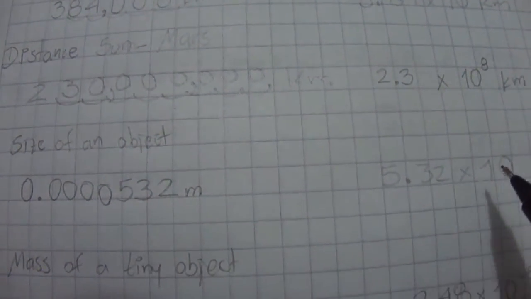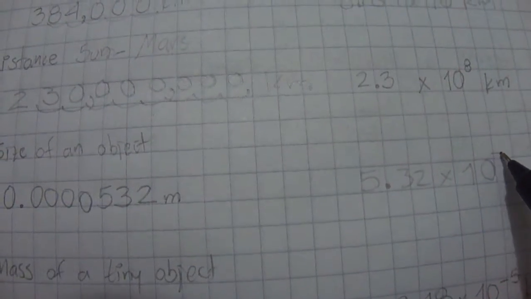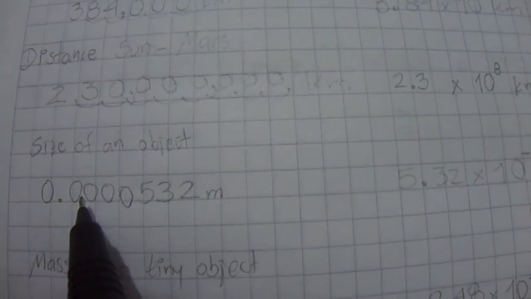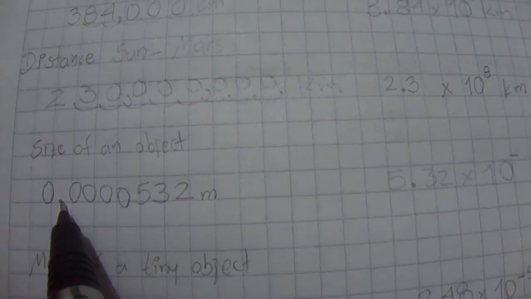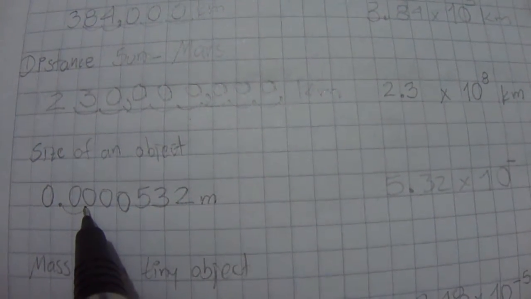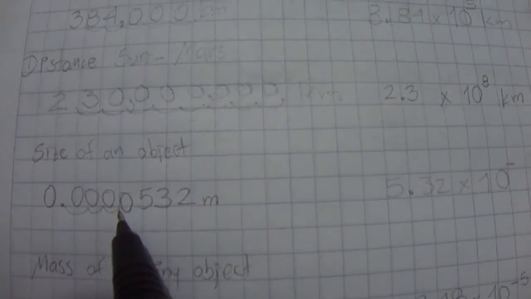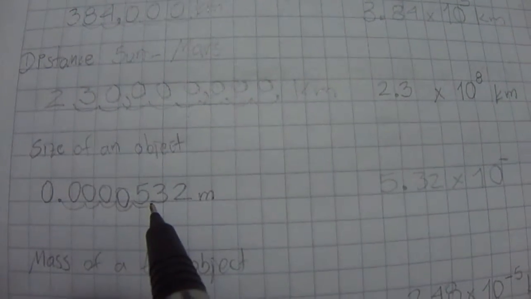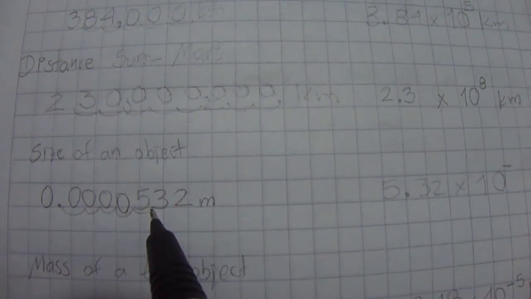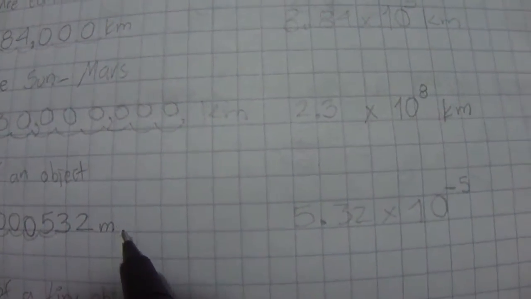So here, now to know the power, I know it's negative. Why? Because this number is very small. So we know that power of 10 by counting places. 1, 2, 3, 4, 5, and that's it. So negative 5. And the units again are in meters.